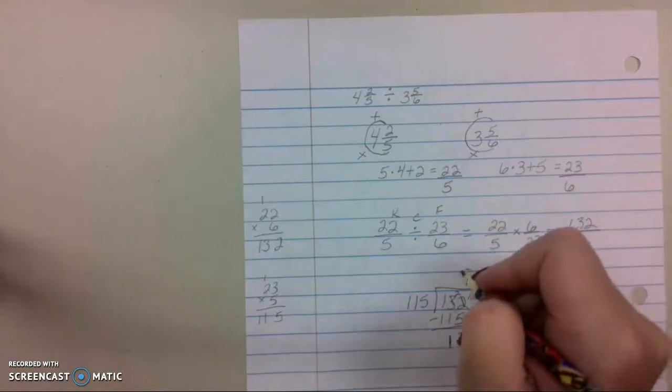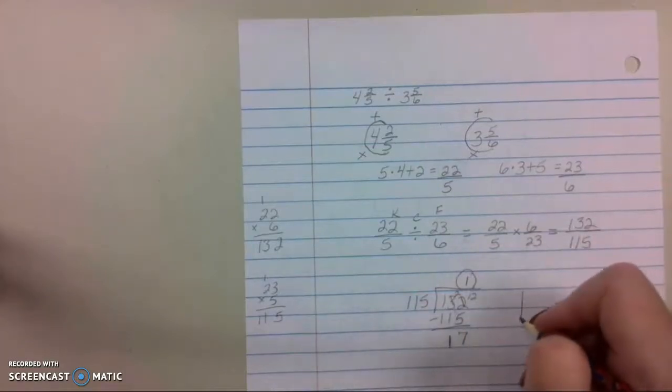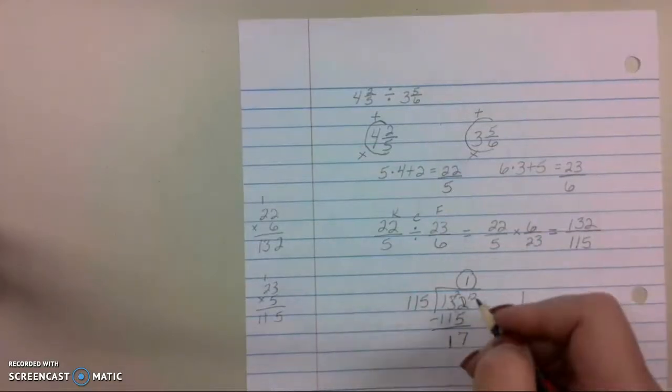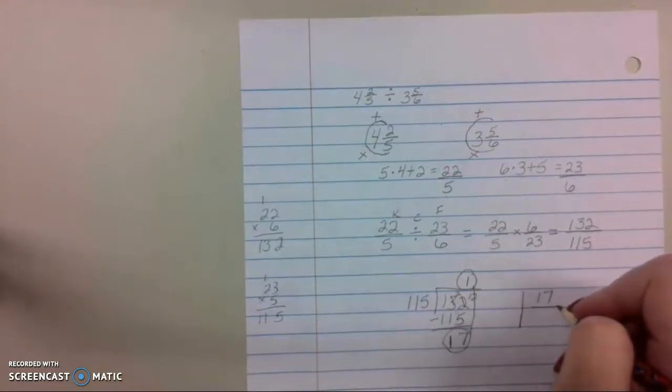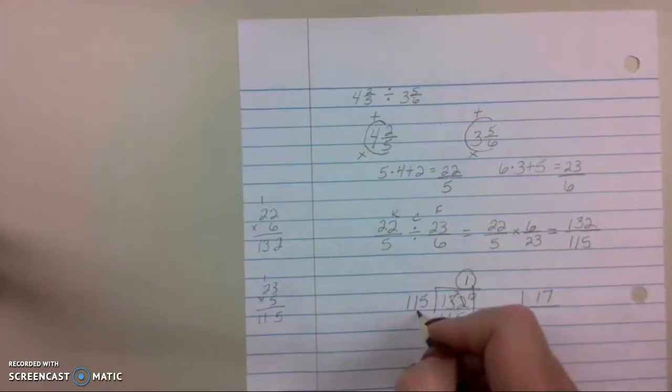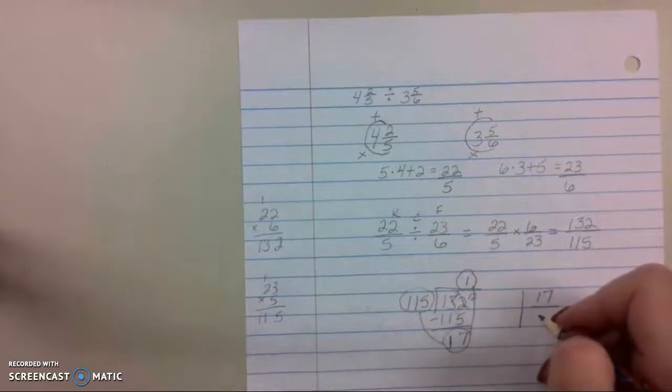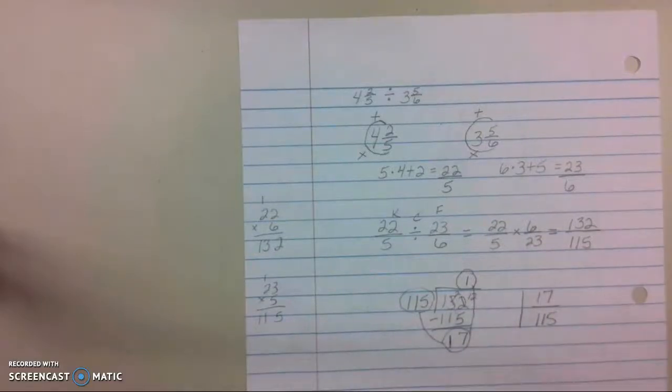And now we use our big J to remember how to write it. So our whole number is up top. We circle down to the 17. Those are our leftovers. They become our numerator. And circle back up to our divisor, and we get 115. So our final answer is 1 17/115ths. Whew, that's a mouthful this morning.